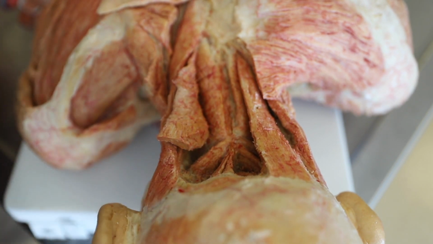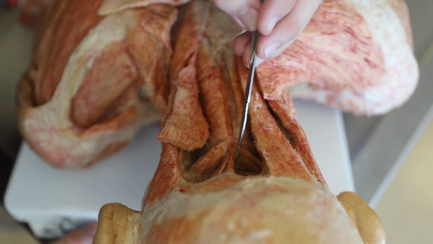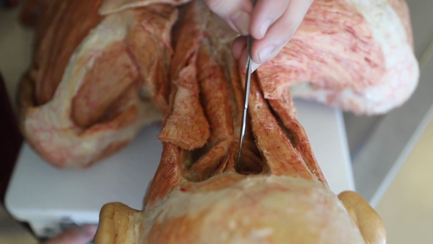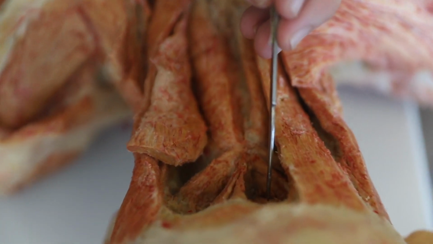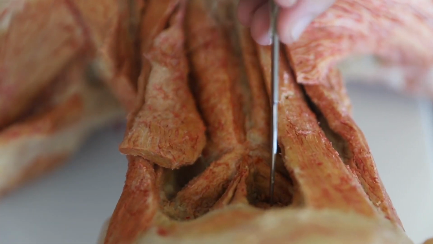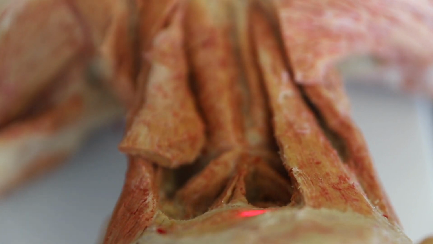And by the way, let's see some small suboccipital muscles here. For example, here we have a very deep one, between the atlas and the occipital bone, and this one is the rectus capitis minor.